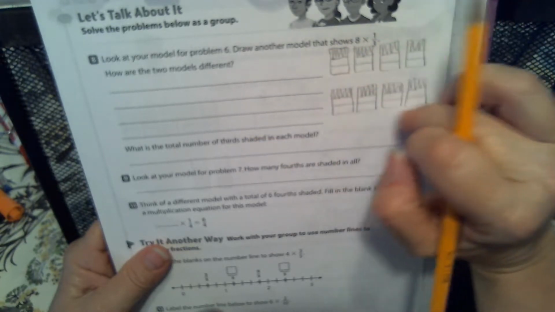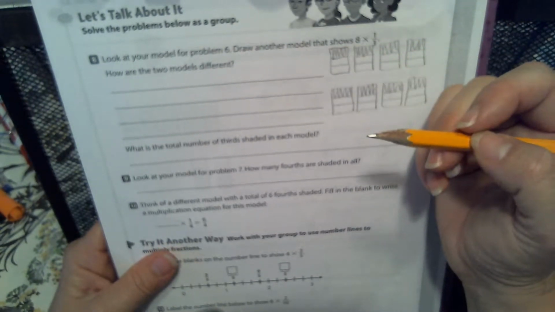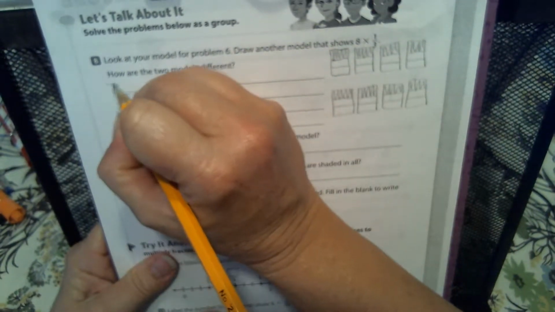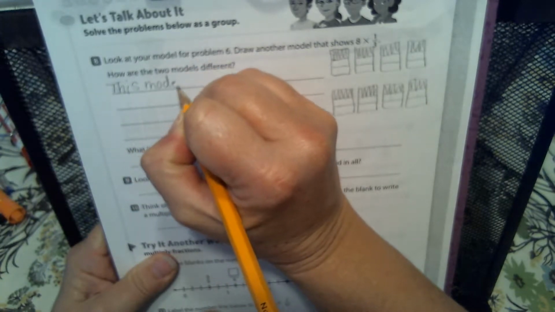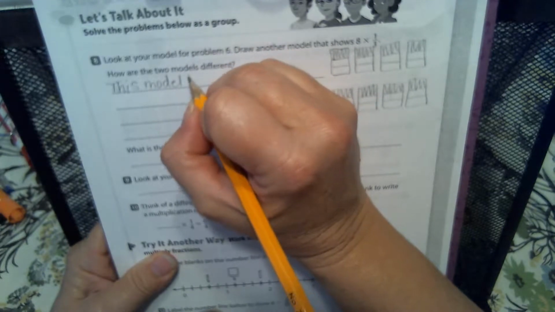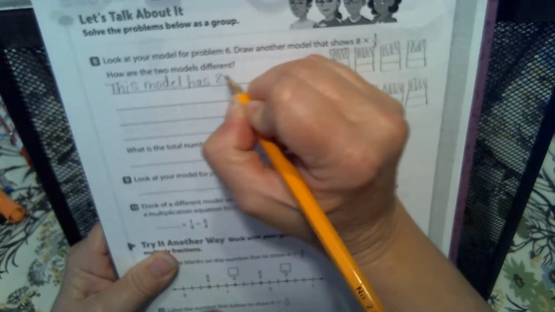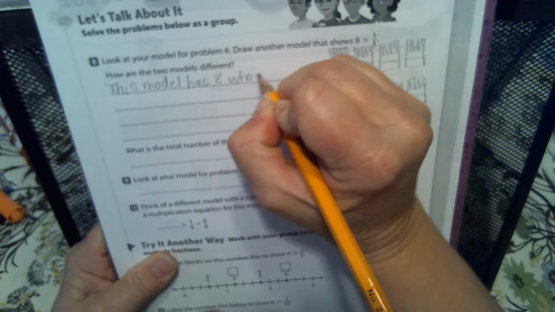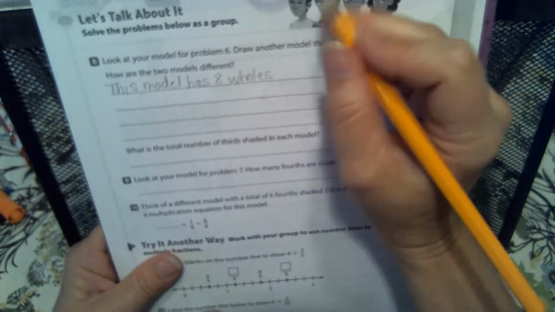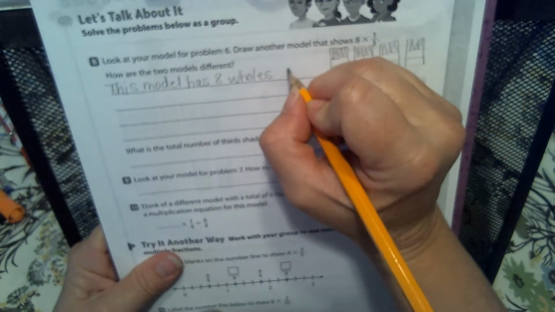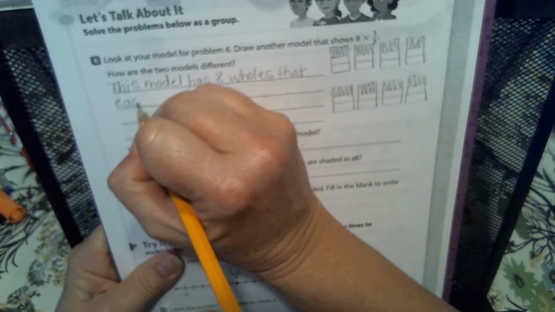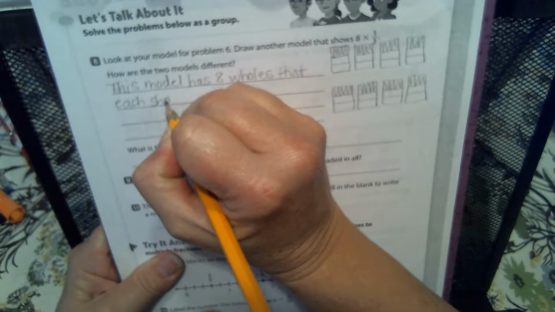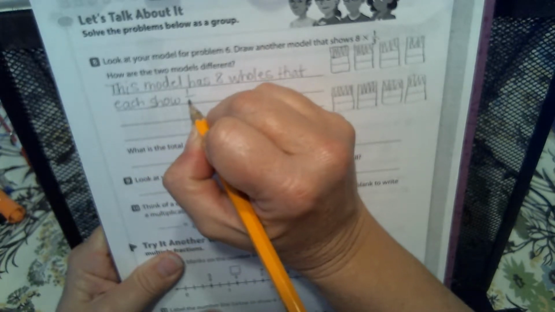If you'll notice, this one has 8 holes that show 1/3. So this model has 8 holes. Make sure you put your W on the holes. That each show 1/3.